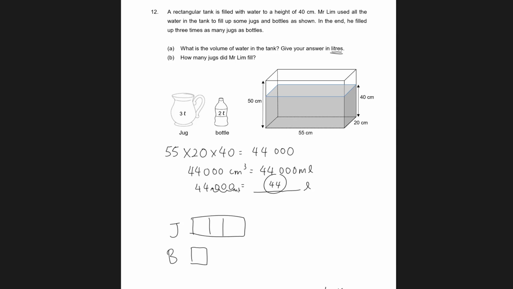Okay, now, 44 liters is going to be shared between the jugs and the bottles. So we want to find out how many jugs and bottles he had used, but we only know that there are 3 times the number. Meaning to say that for every 9 liters, how do I get 9 liters? Because if I use 3 jugs, I must only be using 1 bottle. So 3 jugs, 9 liters.